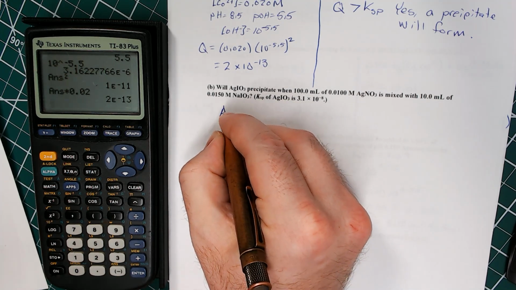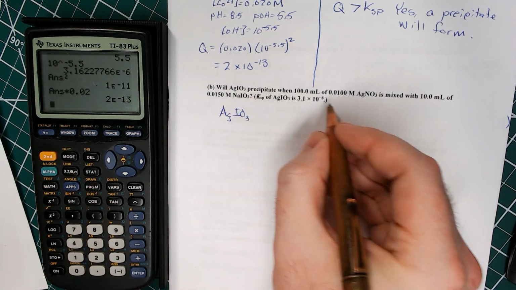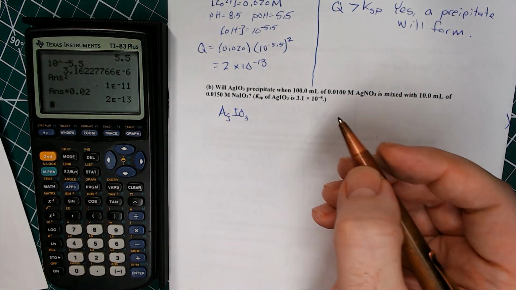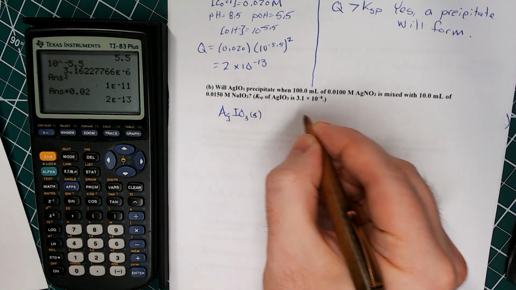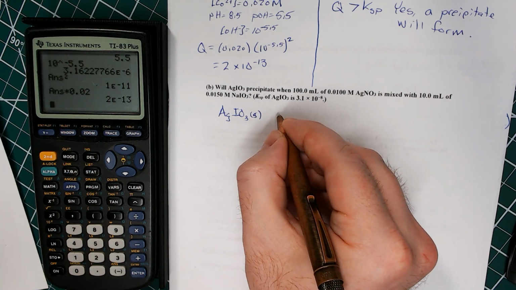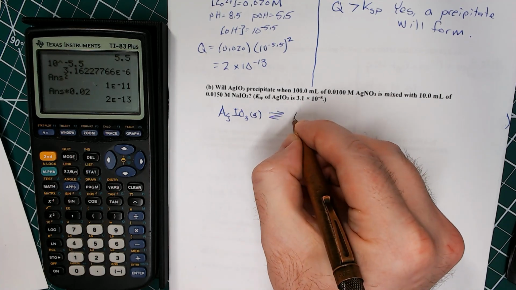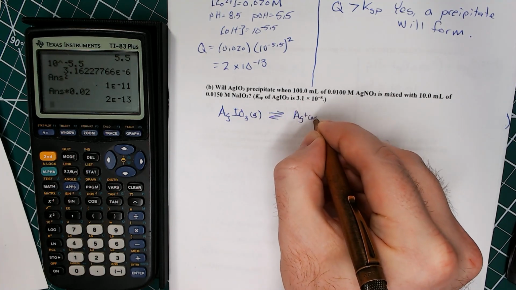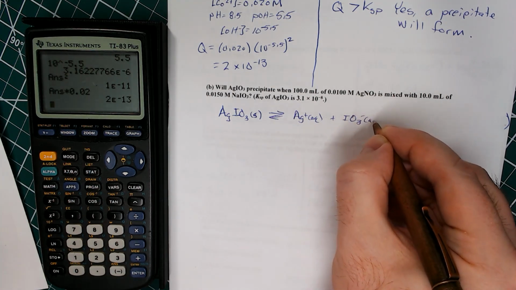So let's look at this next one. In this one, we've got silver iodate, and we want to know, will silver iodate precipitate? So let's go ahead and write out the equilibrium reaction. We've got silver iodate solid, and we write this as silver ion plus the iodate ion.